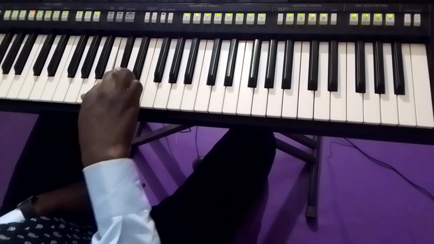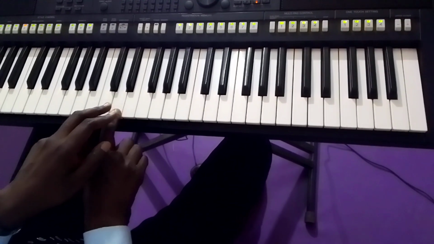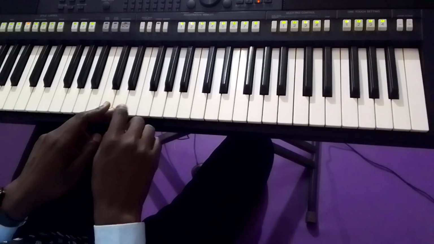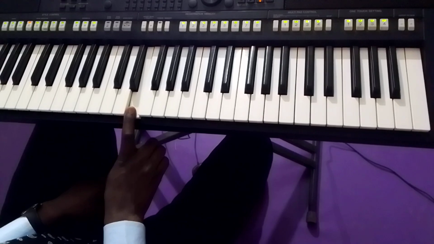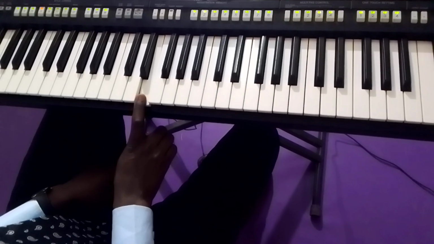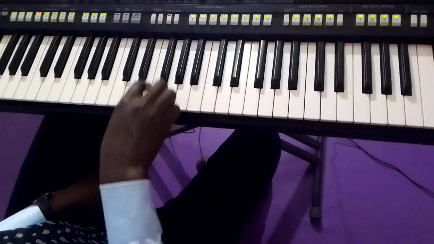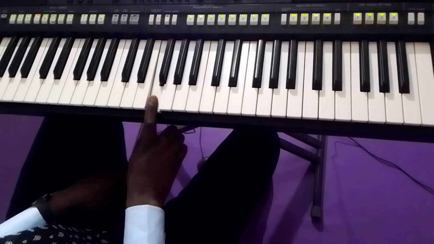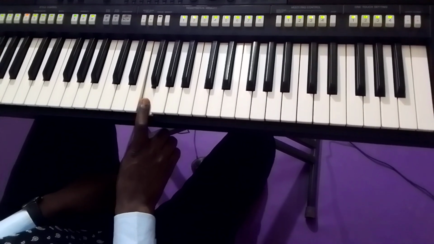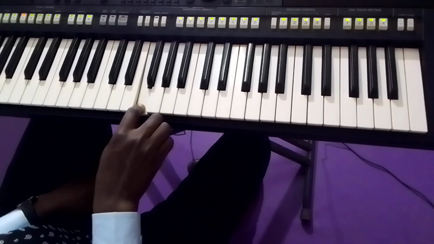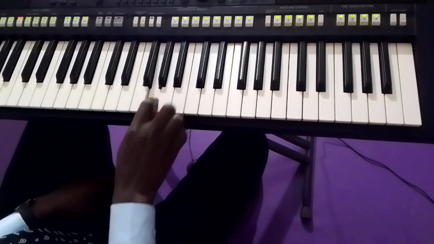Okay, C major scale. So we are going to go this way. 1, 2, 3. So this becomes our first tone. Then we go 1, 2, 3. This is another tone. Then we go to a semitone. 1, 2. You see? Then we go to a tone, 1, 2, 3.